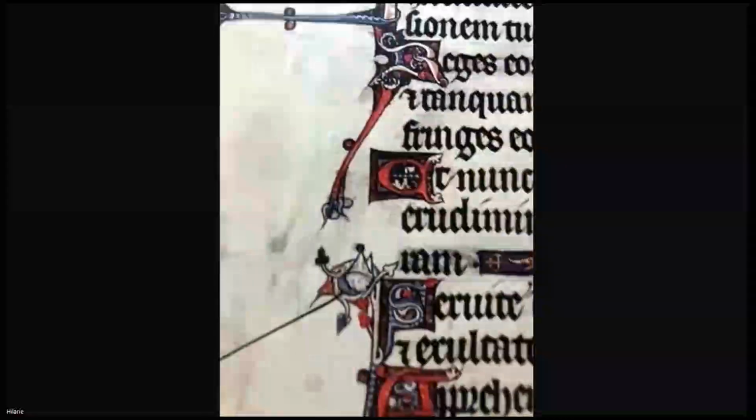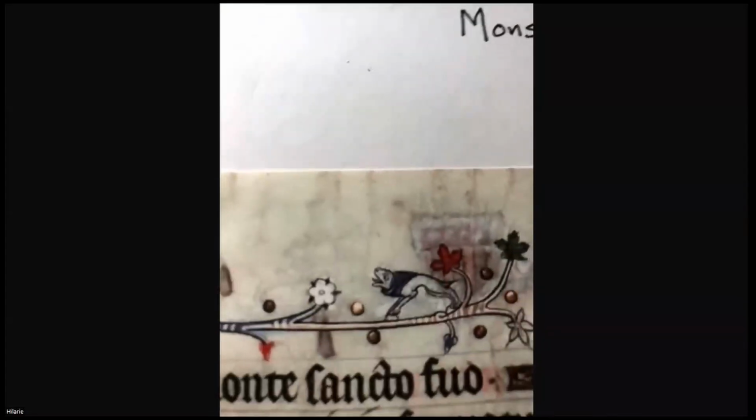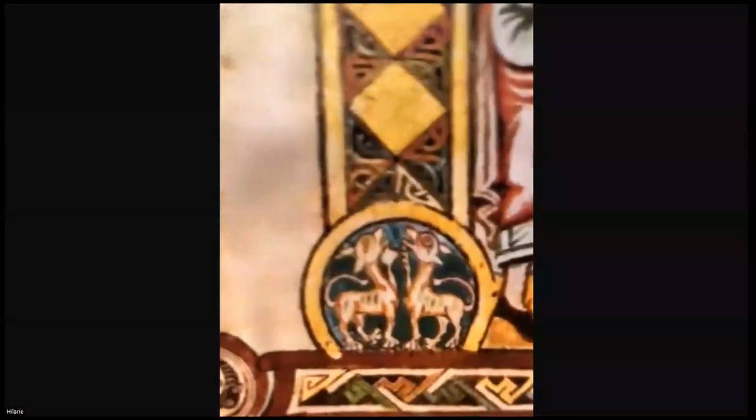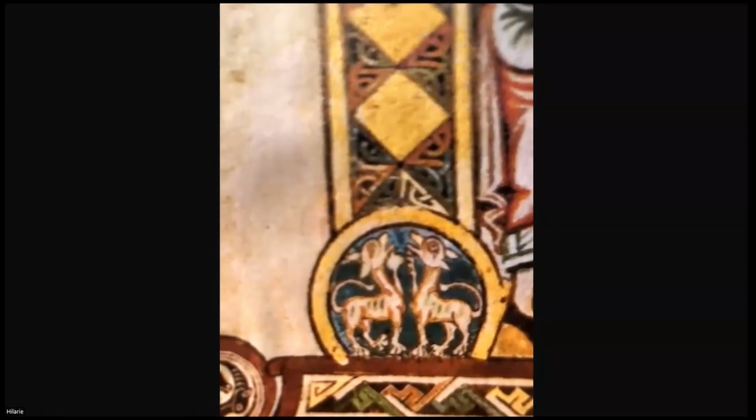We have a weeny weeny bishop up here. We have a white dog, and we have another white dog wearing a capuchon, like they do. The other thing about white dogs, and they show up and show up and show up, is that they were invoked against mildew.